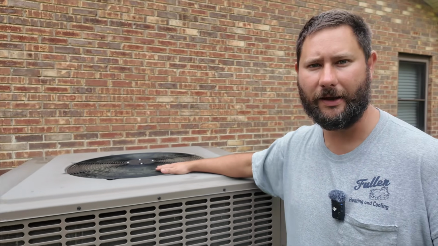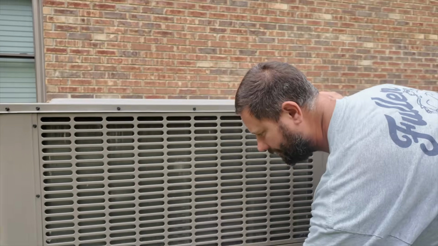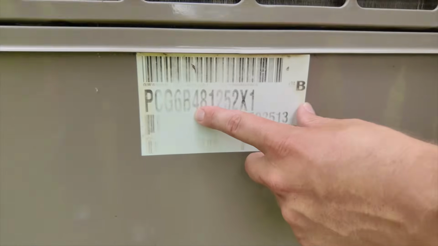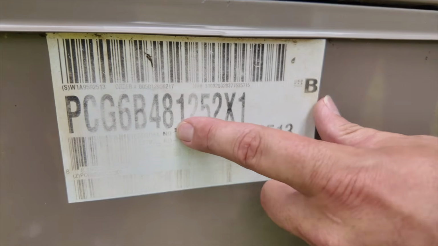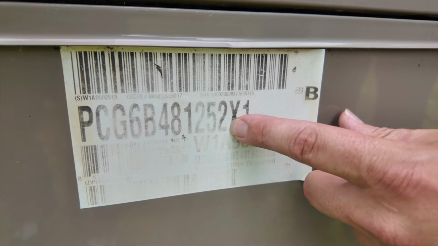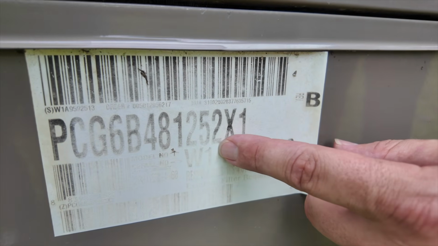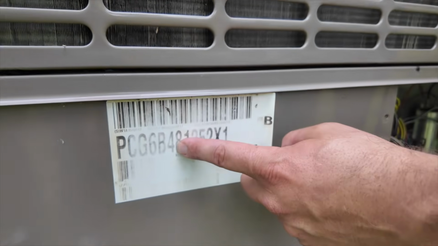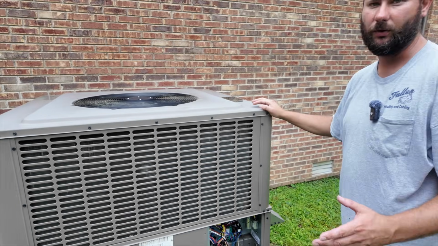Here's the HVAC equipment. You can see it's running right now. And if we go to the model number, we can see PCG6B48. So it is a 4-ton, 125. So probably 125,000 BTU in the heat, 48,000 BTU for the cooling.